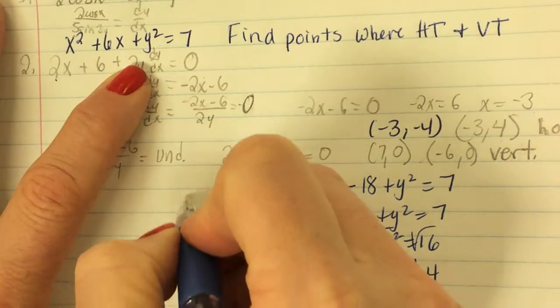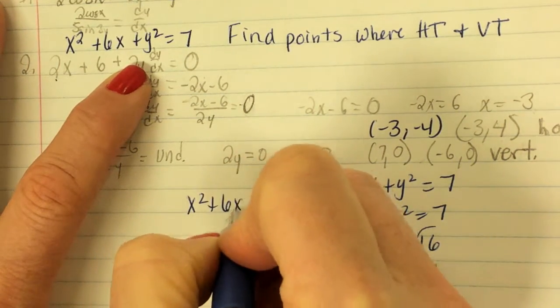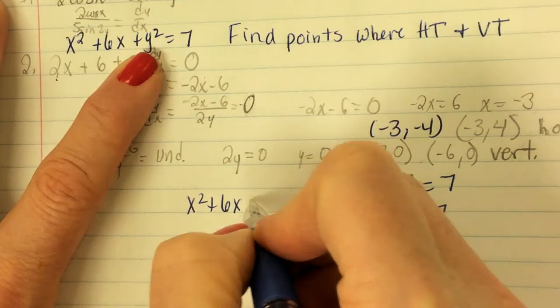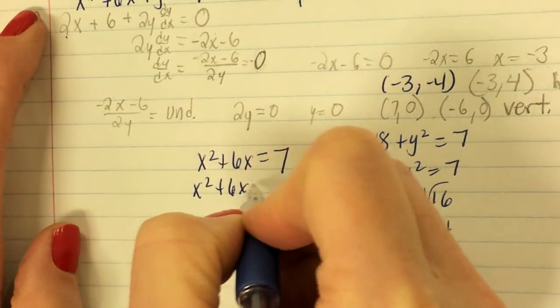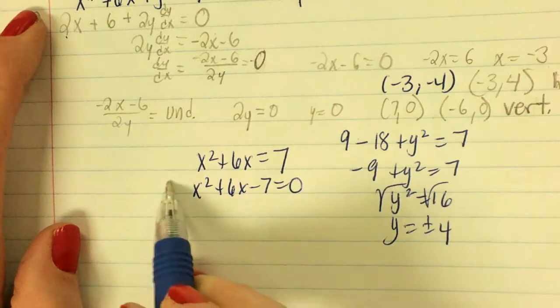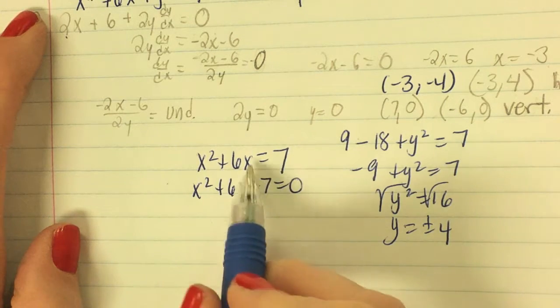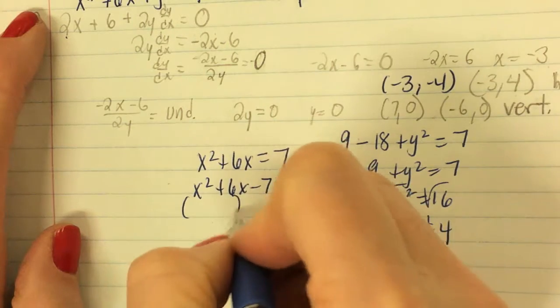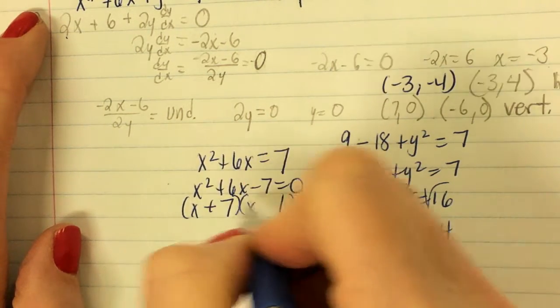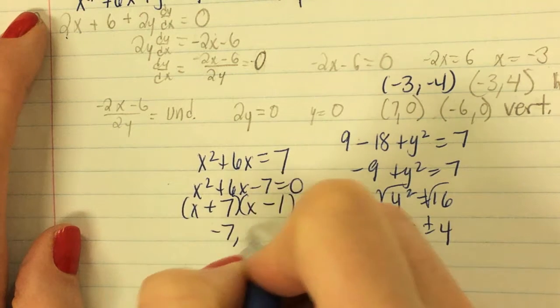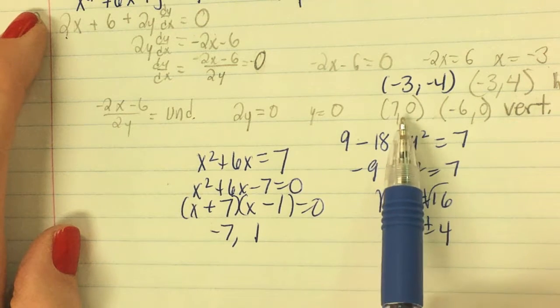Okay, so back up into the original. x squared plus 6x, that's 0, equals 7. So we have to subtract that. x squared plus 6x minus 7. In order to solve this, it's a quadratic. It has to get set equal to 0. We factor it. And so we get negative 7 and 1. And so that's how we got these points.